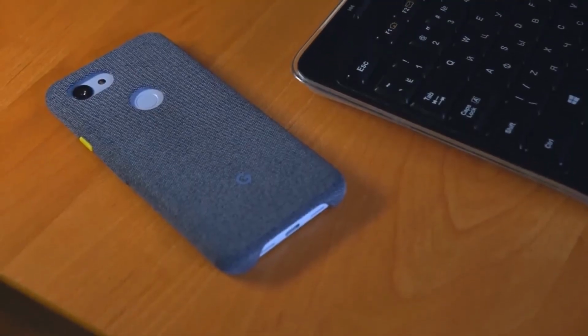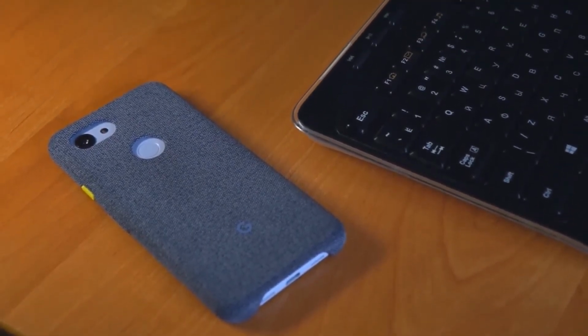You have just watched 8 must-have settings for Android phone.